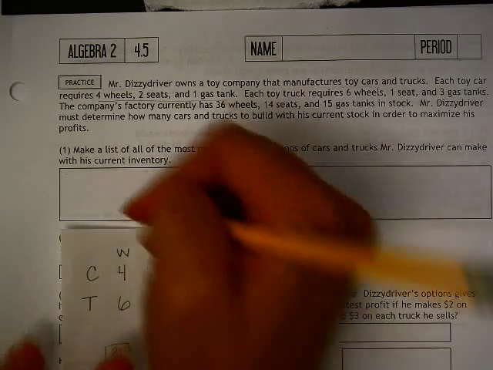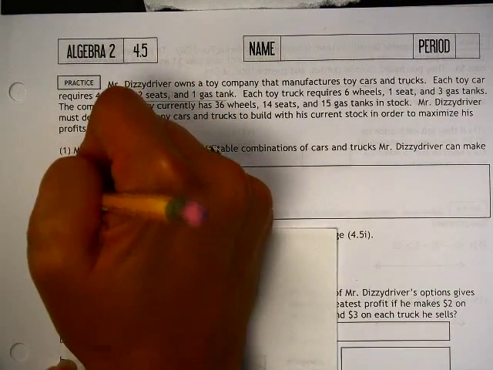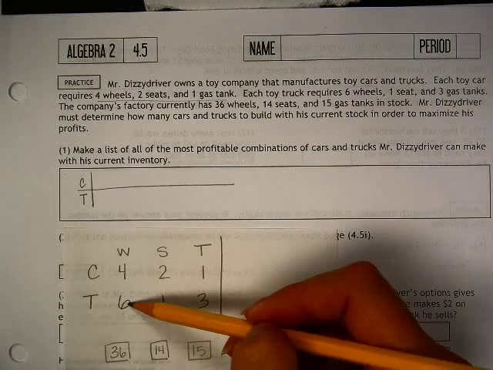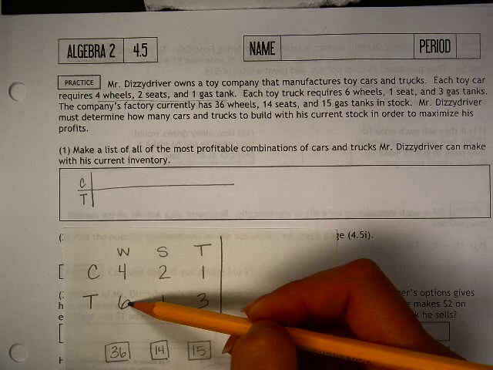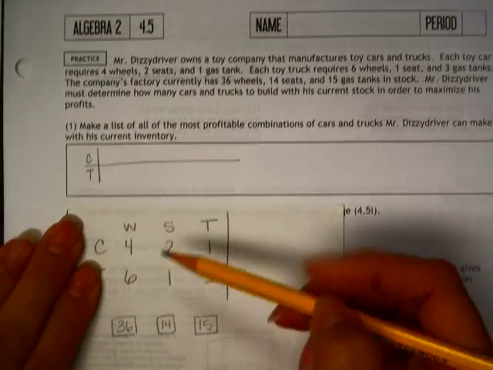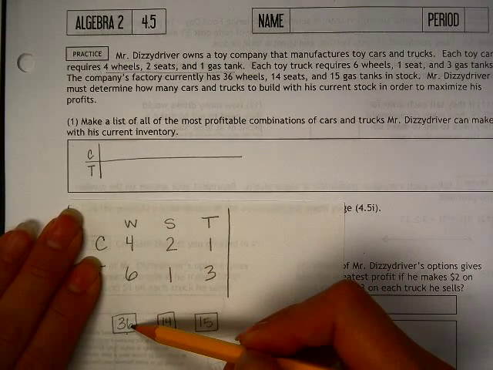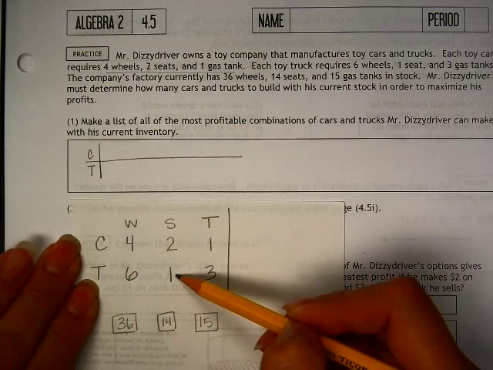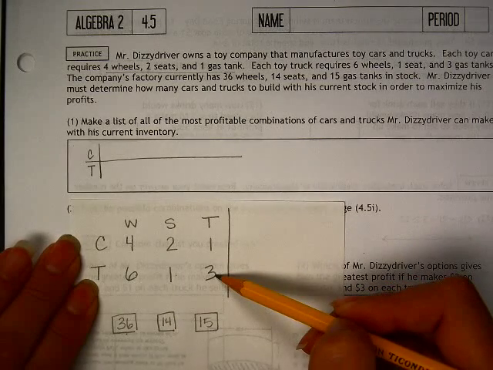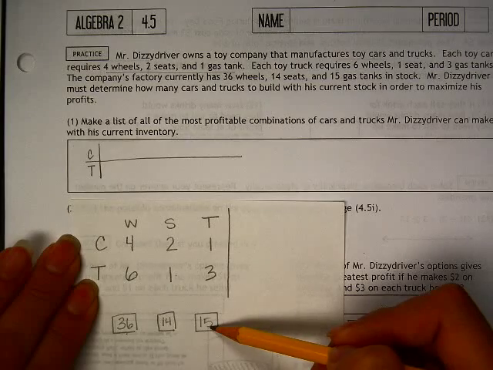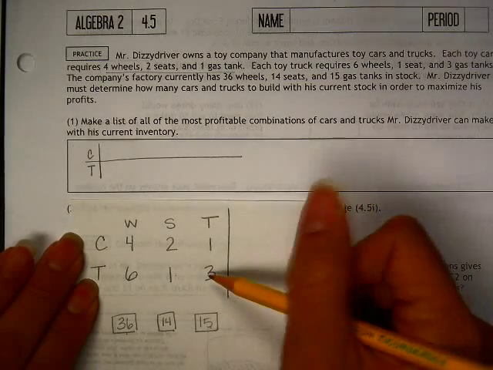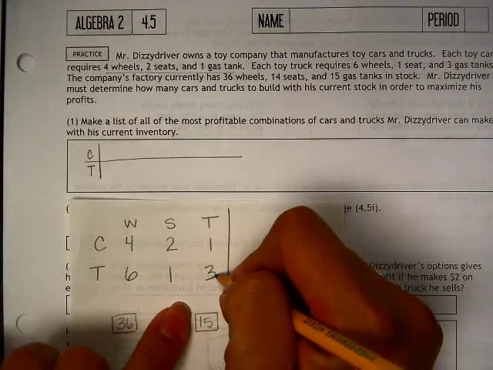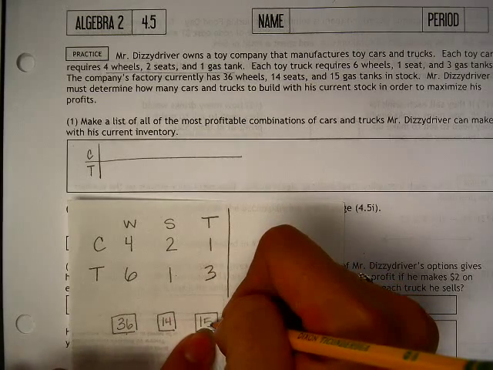So the first thing that I'm going to do is put cars and trucks. And so let's see. Here I need 6 wheels. Well, I have 36 wheels in my factory, and so I could make a total of 6 trucks. So I look here and I go, well, 6 seats, totally works. 6 times 3 gas tanks, that's too many, that's 18. So I actually can't make 6 trucks. So let's go to the restricting one, which was the gas tanks, and let's figure out the most I could make. If it requires 3 gas tanks per truck, I can only make 5 trucks.